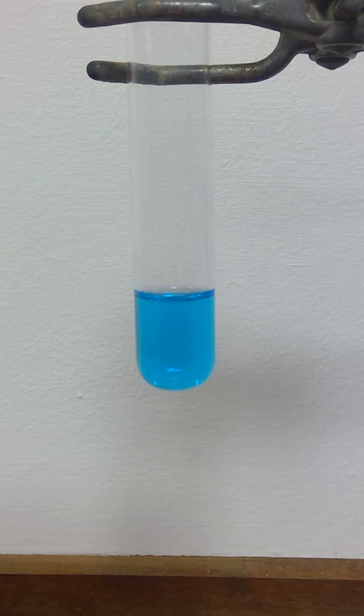This is a video that looks at the solubility of some inorganic compounds in water. It also looks at the idea of precipitation. Precipitation is the formation of a solid in a solution.